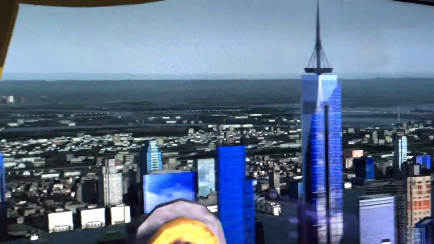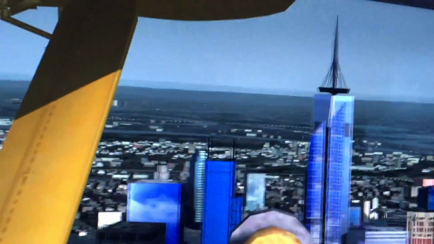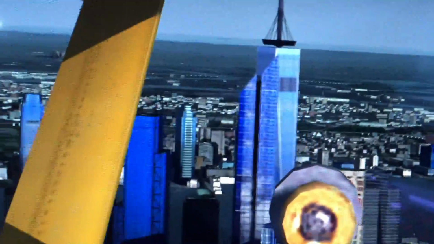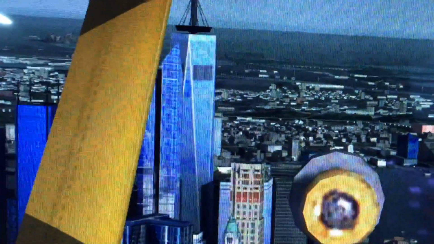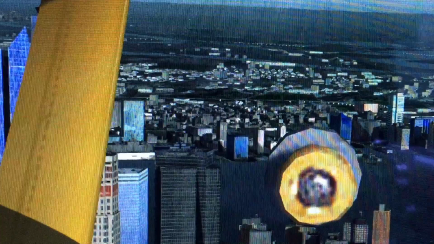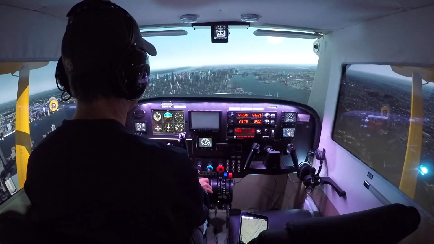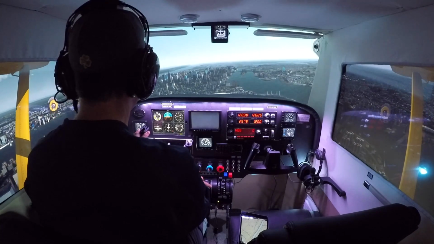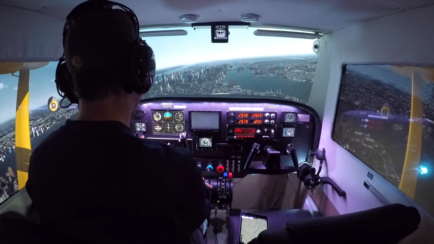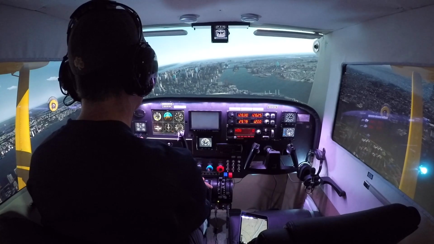Nice view of the Freedom Tower there and buildings at Ground Zero. Okay, we're making our way up Midtown.